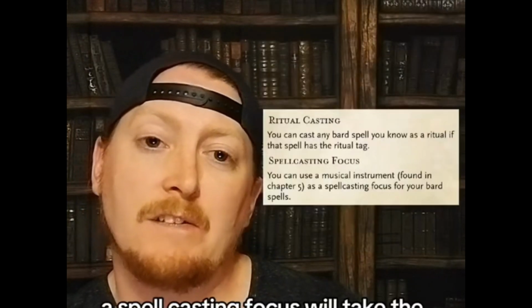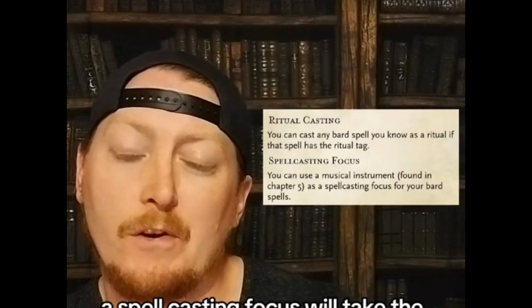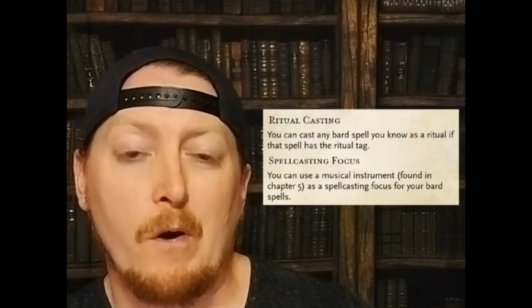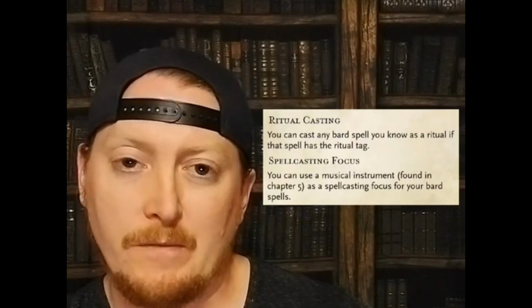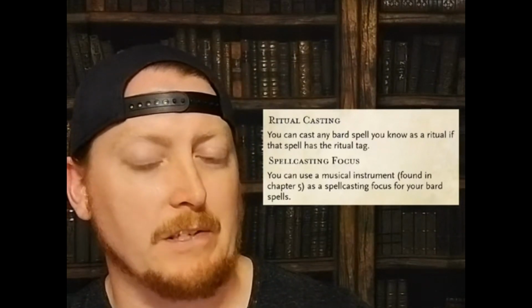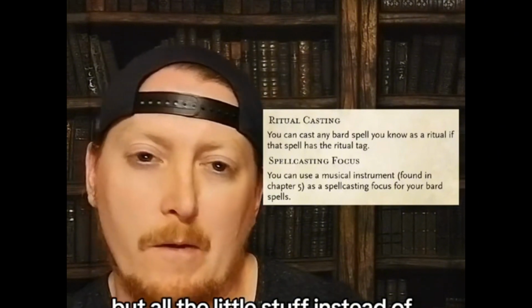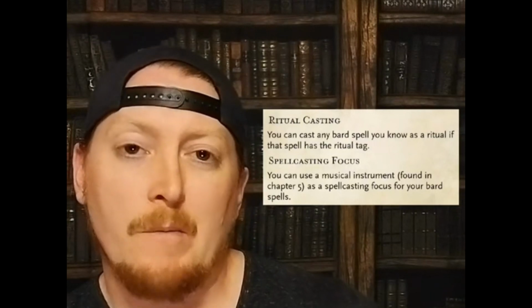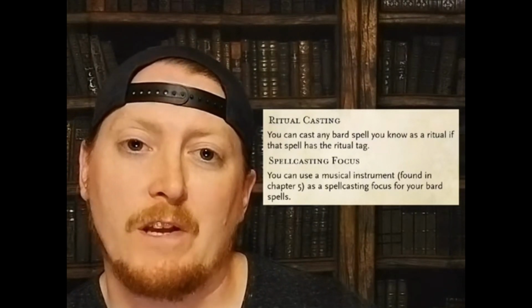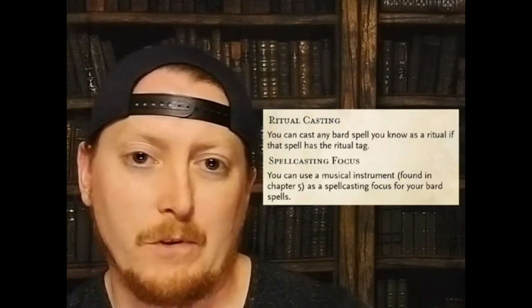A spellcasting focus will take the place of those little material components. Now, if the component requires a gold value, like incense or diamonds or something, your spellcasting focus can't take the place of that. But for all the little stuff, instead of carrying around a bag of random junk, you can have your spellcasting focus. Bards would usually use a musical instrument because they're kind of crafting music into magic.